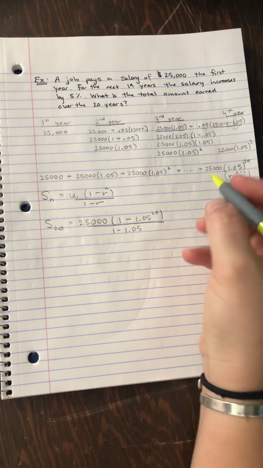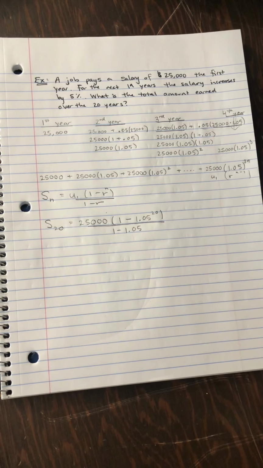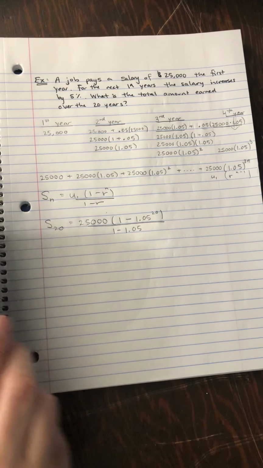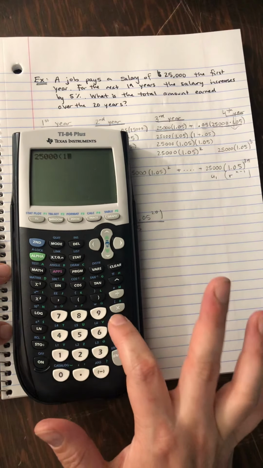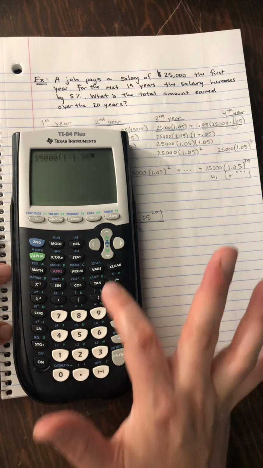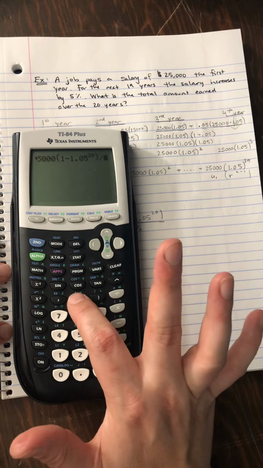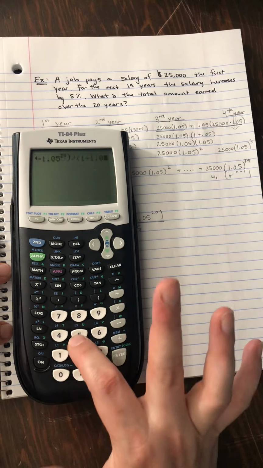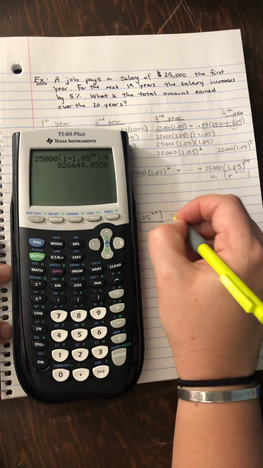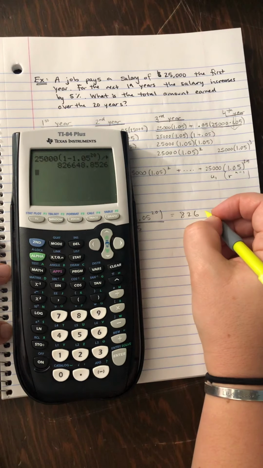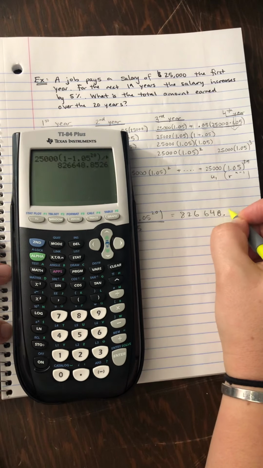Okay, so let's just plug this in. Sum formula, $25,000 times 1 minus 1.05 raised to the 20th. Close your numerator, divide it by 1 minus 1.05, and we have $826,648.85.